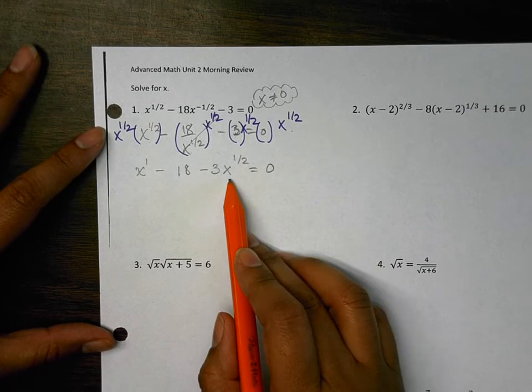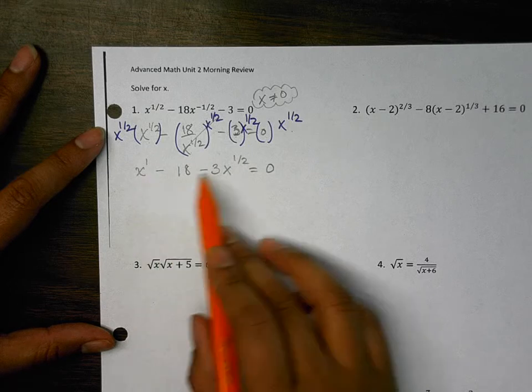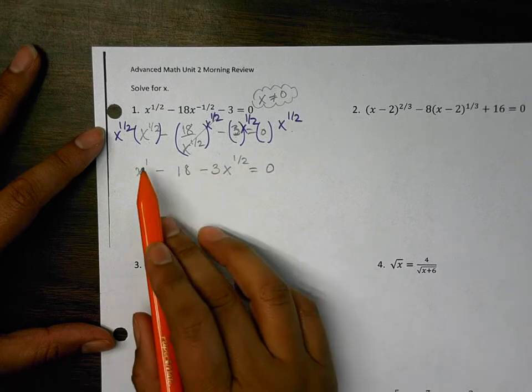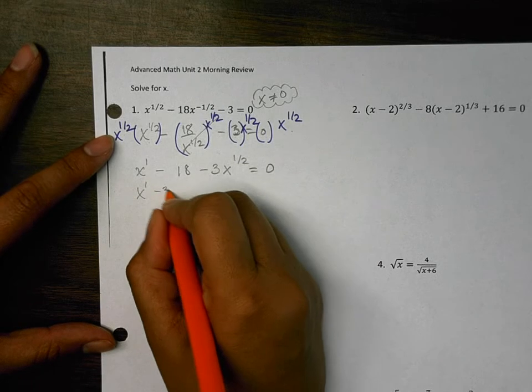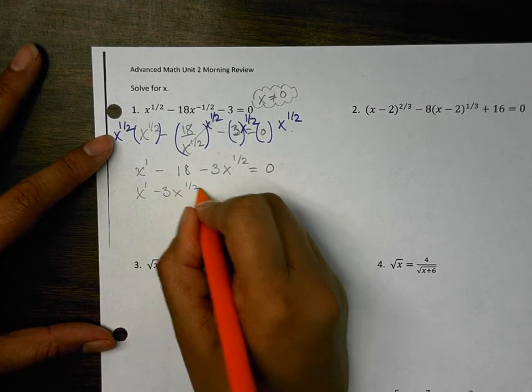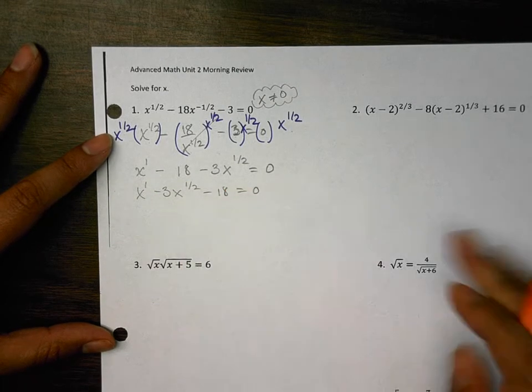I want to put it in order. Which one comes first, x to the first or x to the 1/2? The bigger one. Which one's bigger, 1 or 1/2? 1. And then you check, is half of 1 1/2? Yes? So it goes in this order.